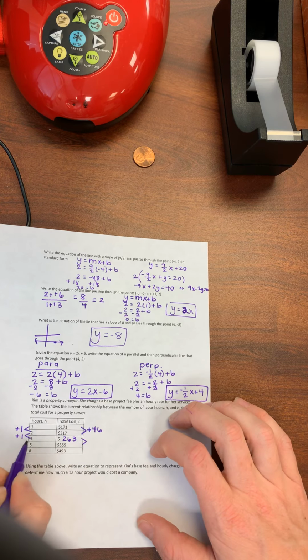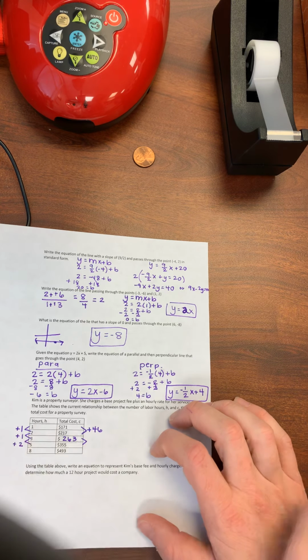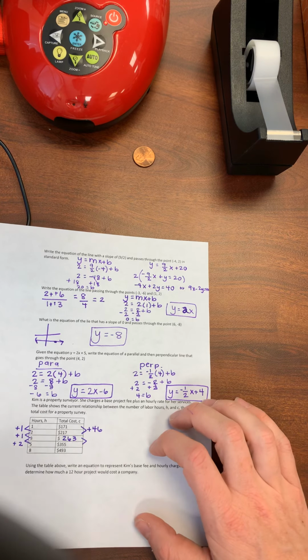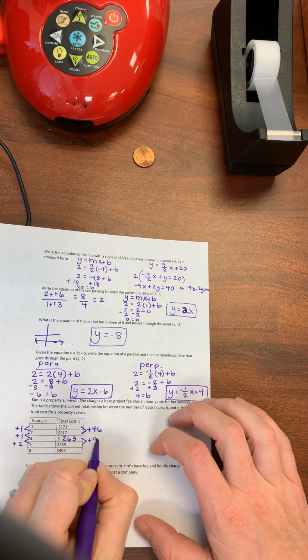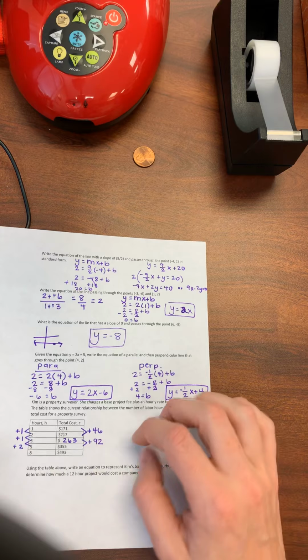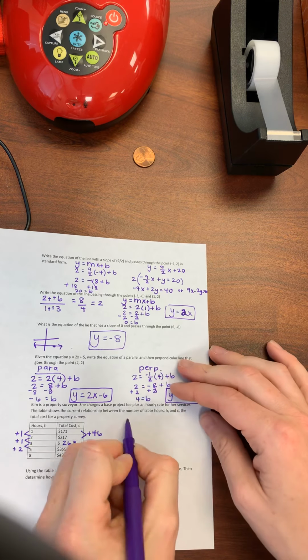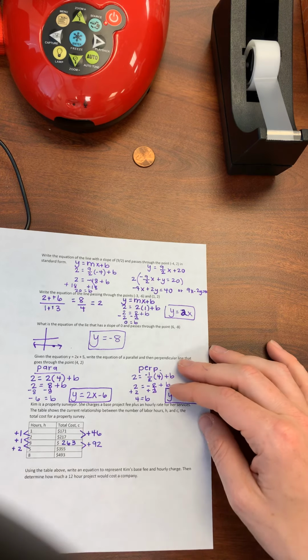Now, as I go from 3 to 5, this is plus 2, so I'm going to be adding 92 instead of just 46. But this is going to give me my rate of change here. So my slope is going to be 46.